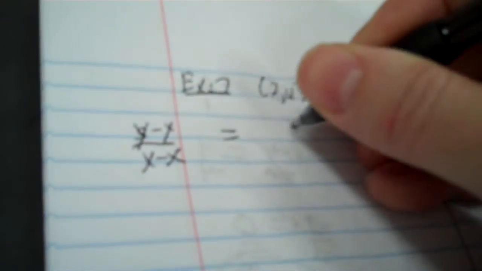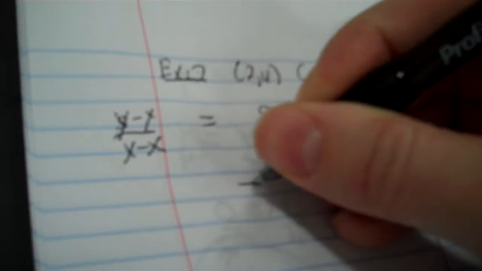Okay, example 7. 2, 4, x, 8. Alright, so y minus y over x minus x equals the slope.